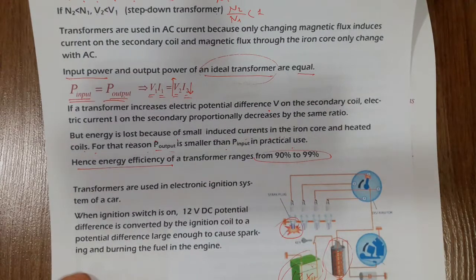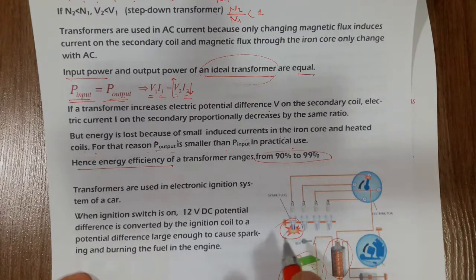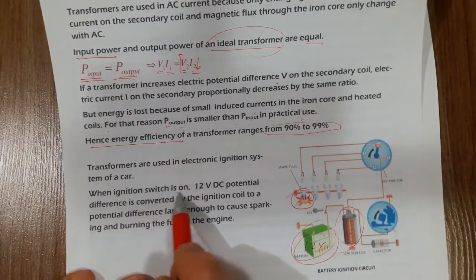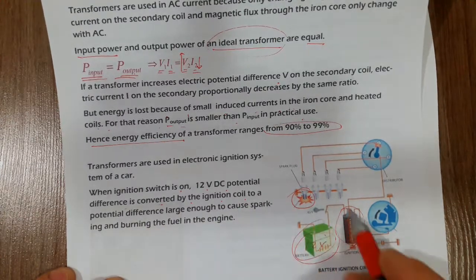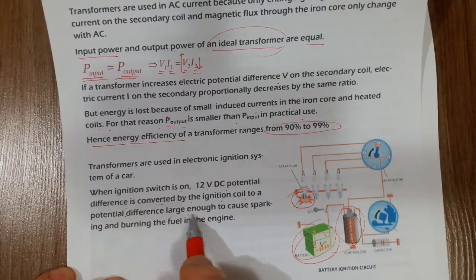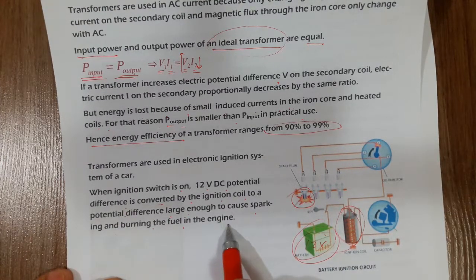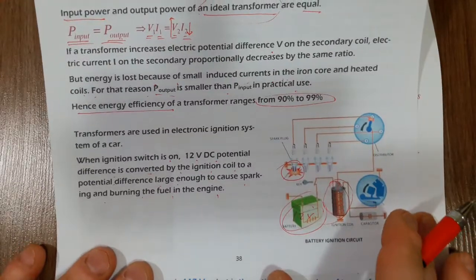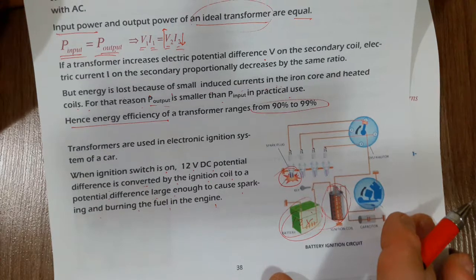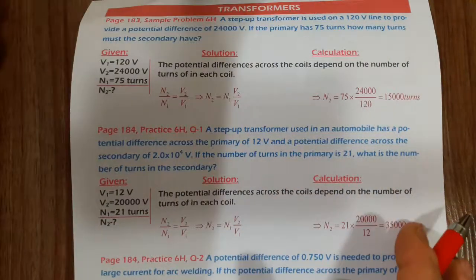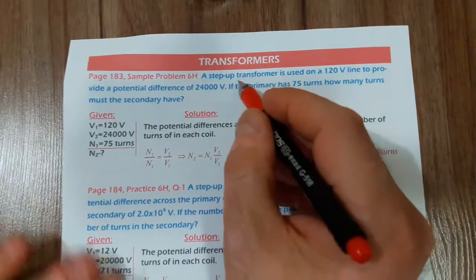So the secondary coil increases the potential difference to a very big value and makes a spark inside the cylinder of your car, inside the engine, and starts burning. So when the ignition switch is on, the 12-volt DC potential difference is converted by an ignition coil, which is a transformer, to a potential difference large enough to cause sparking and burning the fuel in the engine. This is in fact very similar to the topic of mutual inductance, chapter 6, section 2.